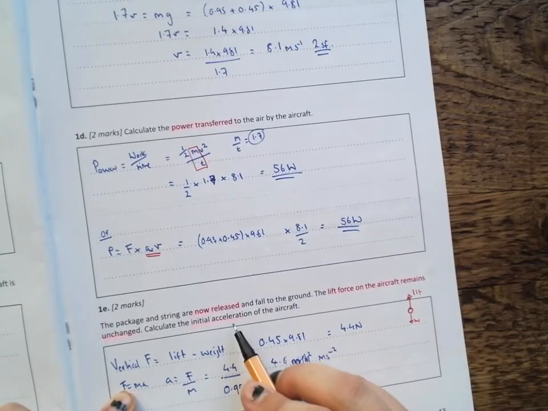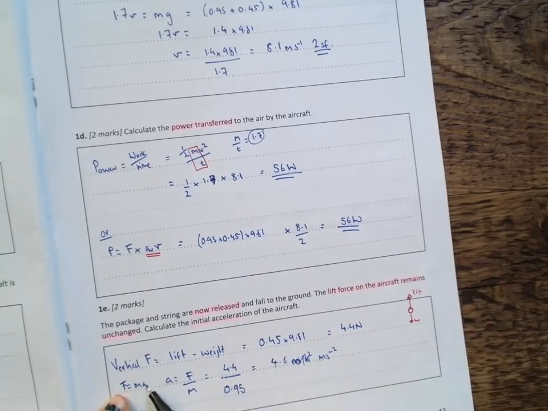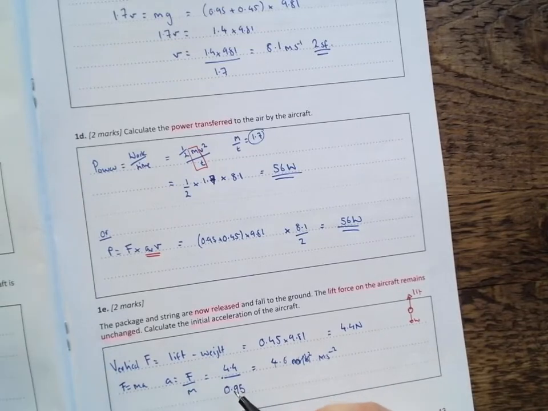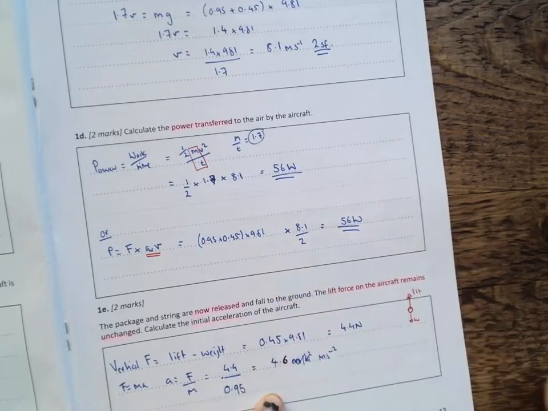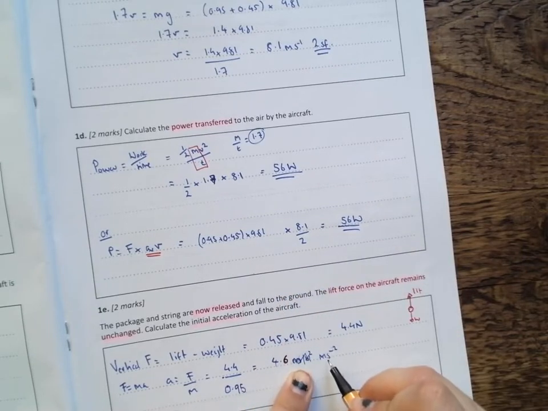Again, at this point, we want to calculate the acceleration, so F is equal to ma. A is equal to F over m, so 4.4 divided by the mass. Now this is the mass of what I'm left with, which is my 0.95 of the aircraft. Let's just say 4.6 meters per second squared.